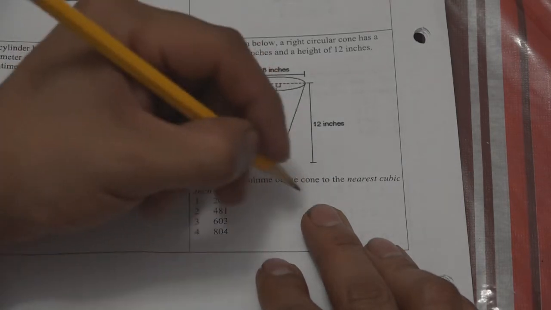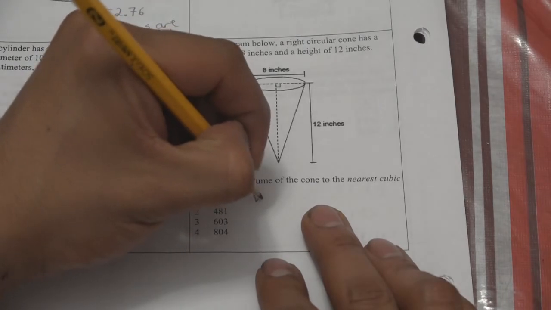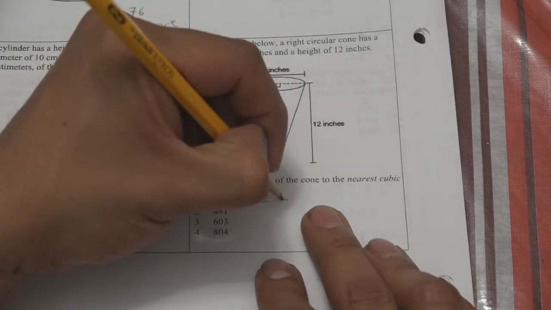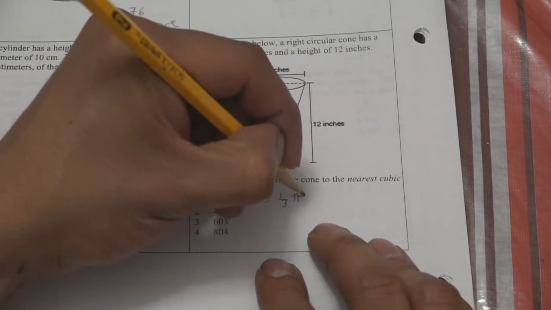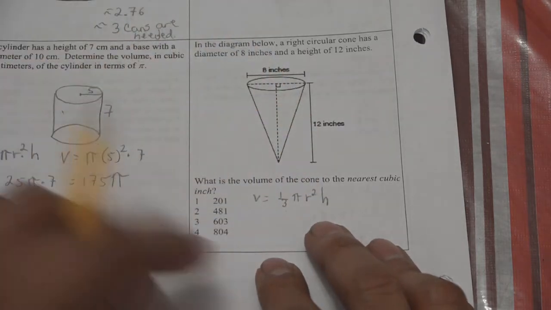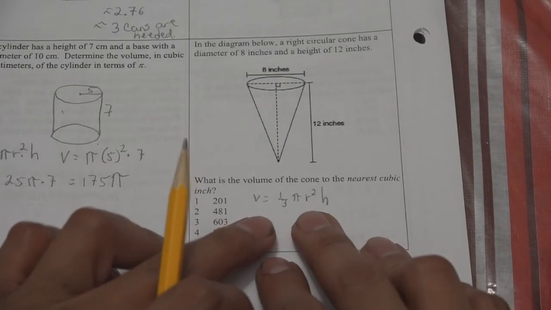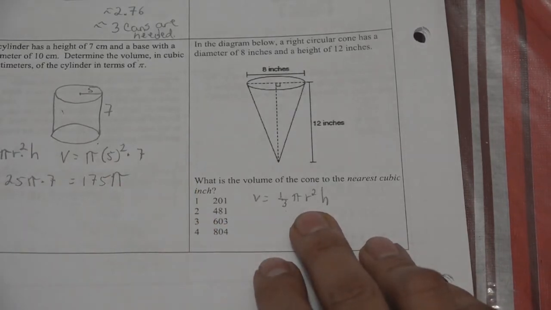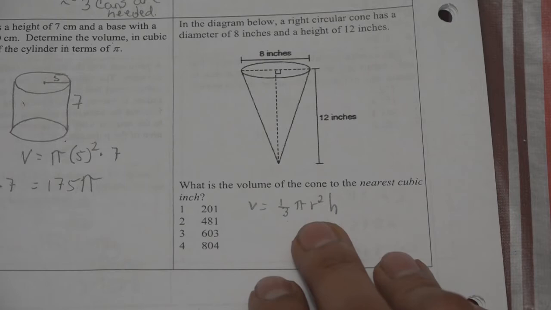Well, volume equals 1/3 pi r squared times the height. Once again, the volume of a cone is nothing more than 1/3 the area of the base times the height.